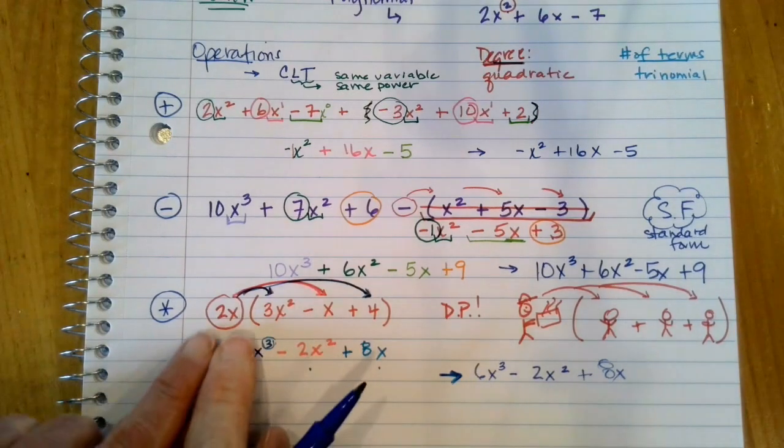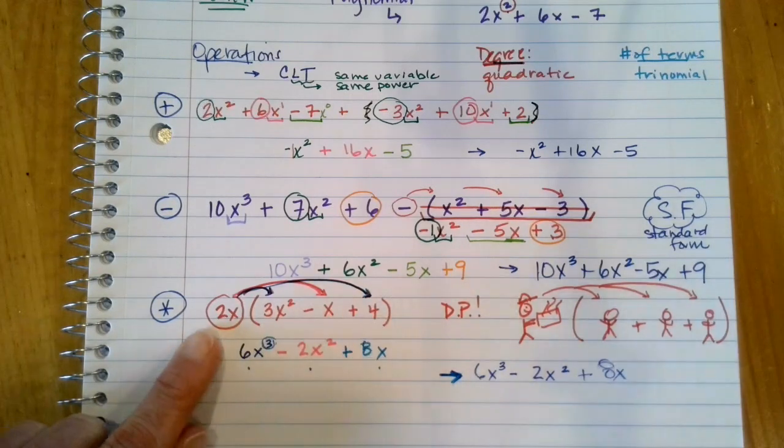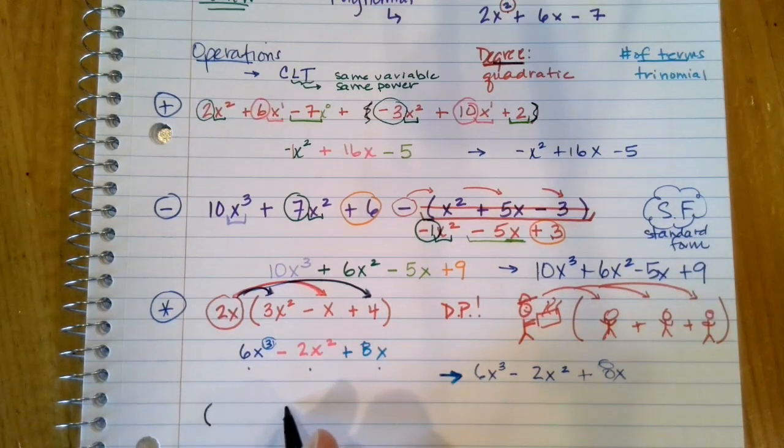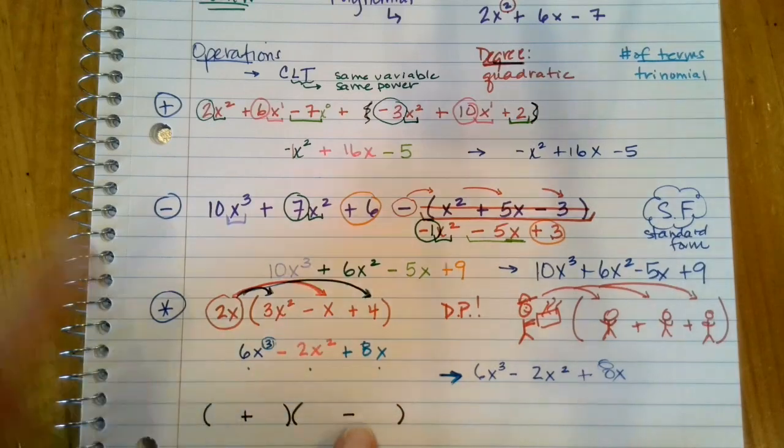So when I have one term, I can share it all out. The problem that we ran into, that we really need to spend some time talking about, is what if you have two expressions, meaning there's two plus or minus signs, one in each of these expressions.